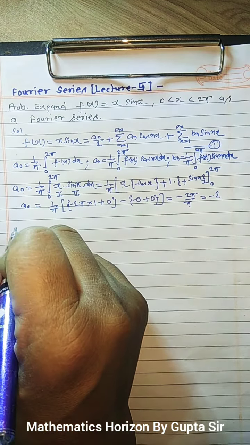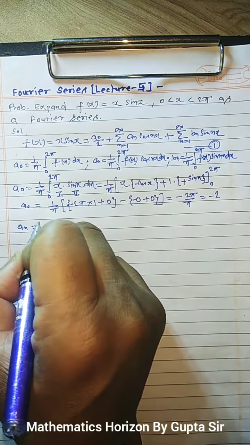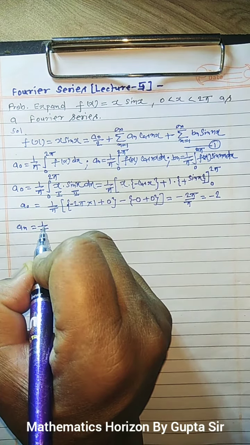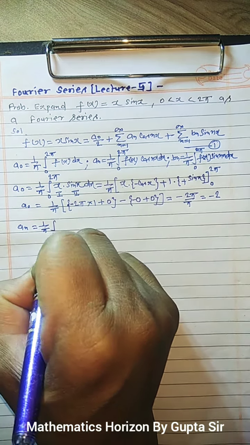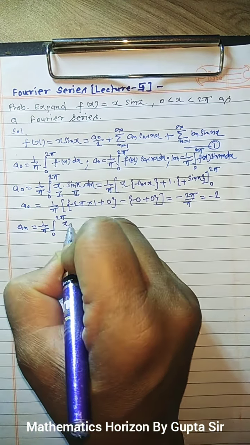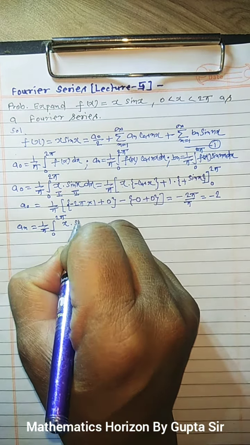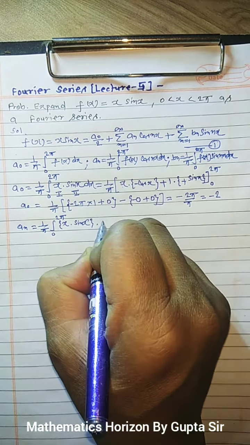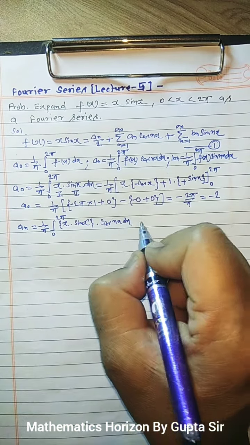Next we find out an. The formula for an is 1 upon pi integral 0 to 2 pi f(x) cos nx dx, that is x sin x into cos nx dx.